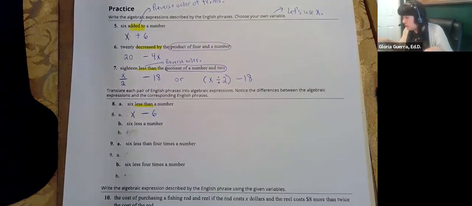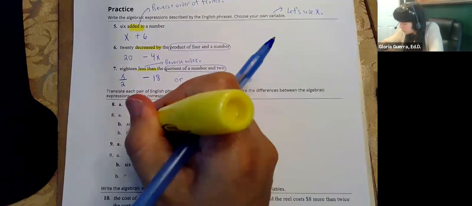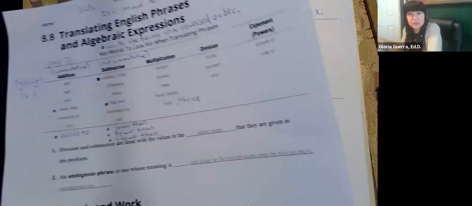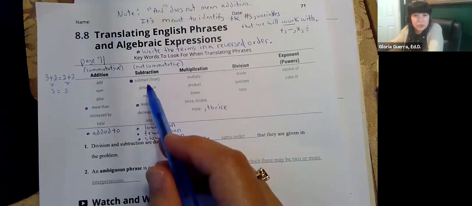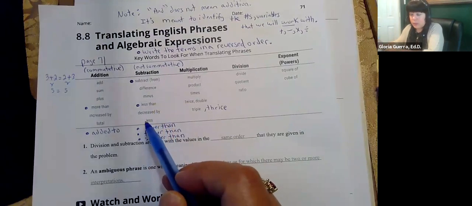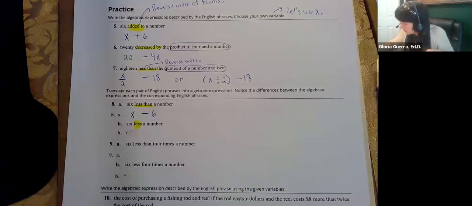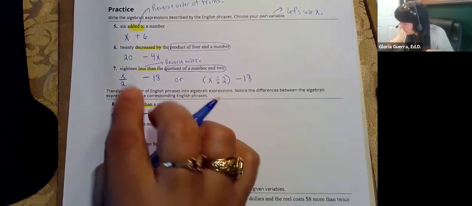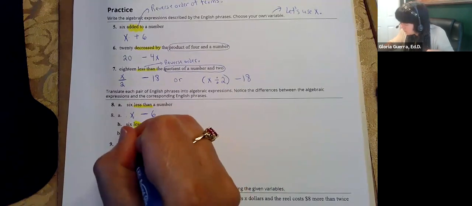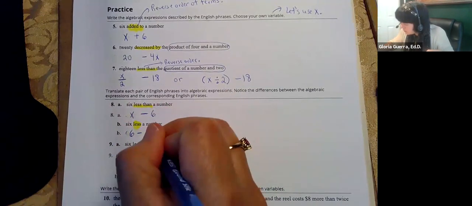Okay, next, 6 less a number. So the word "less" under subtraction, see how it's not bulleted? So we're going to write it in a straightforward manner. So we have 6 less X.